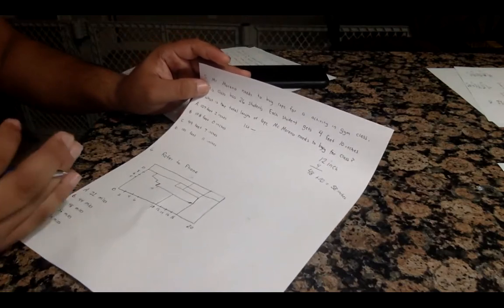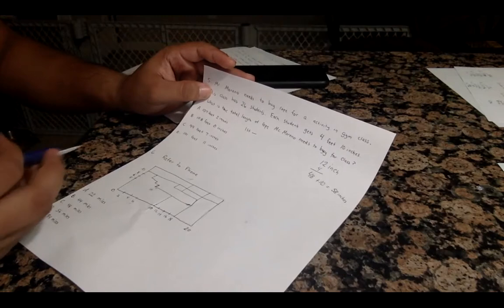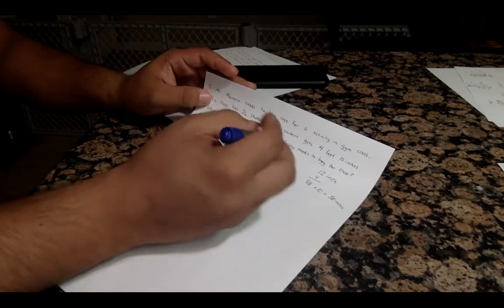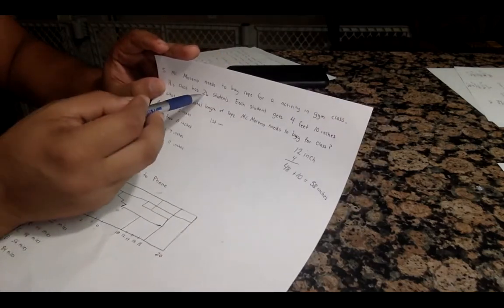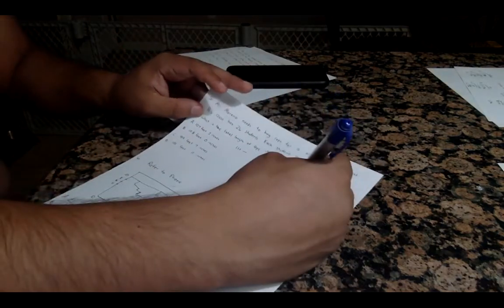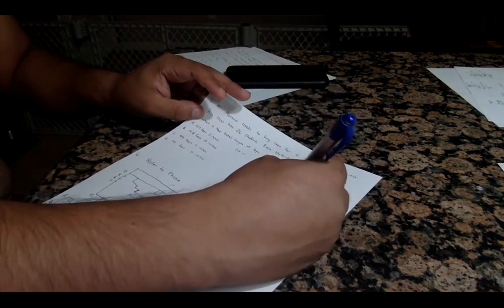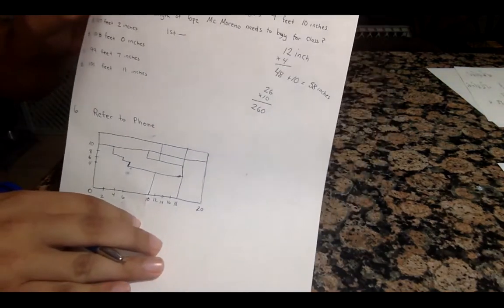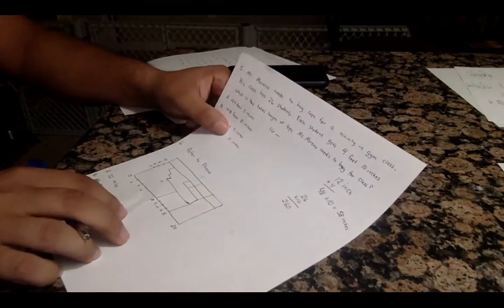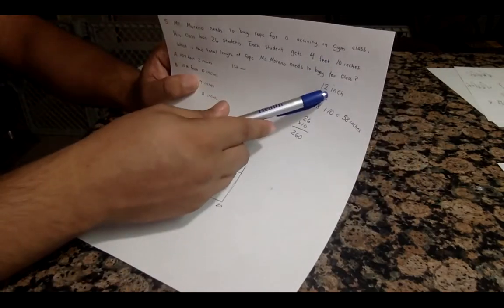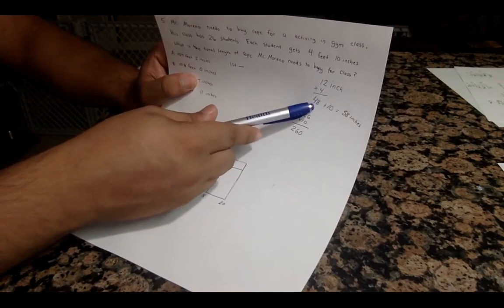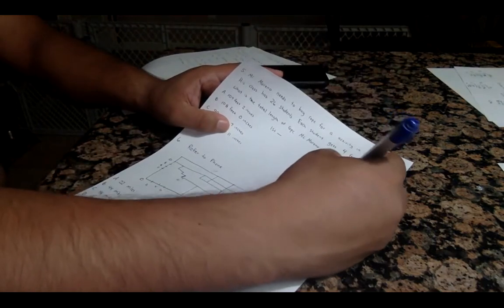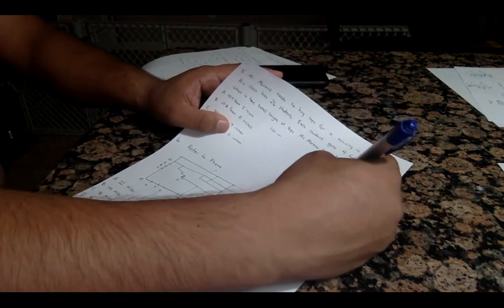Okay? Or another way you can do it, you could multiply 26 times 10, which is 260. Okay? And then 12 times 4, which is 48. And then that 48, you're going to multiply it 26 times.